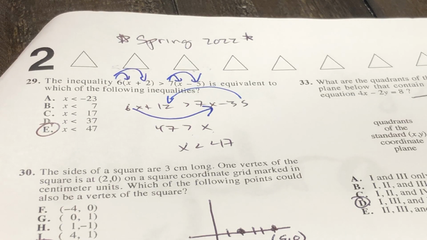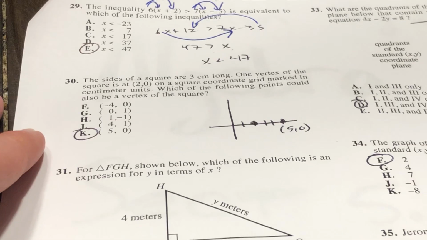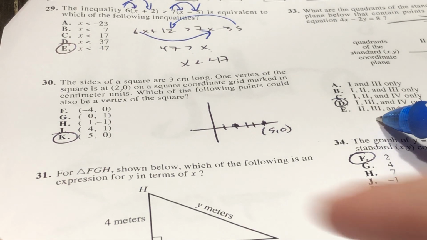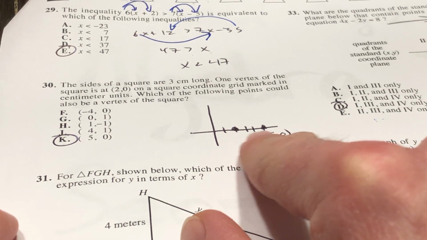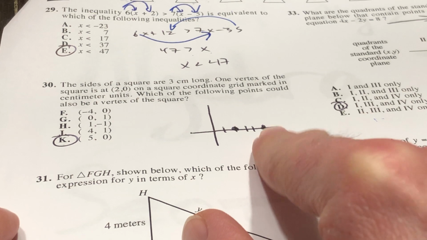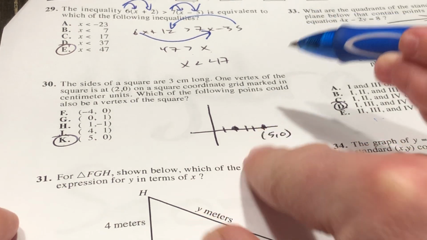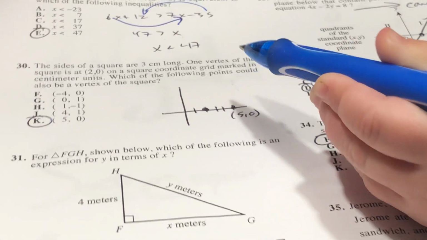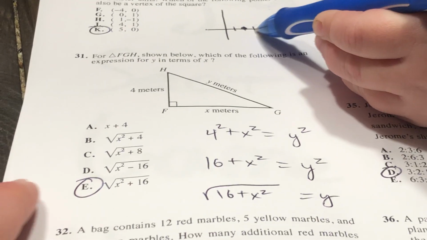All right, I'm pretty sure all classes have gotten most of these, so we're gonna quickly go over this. Side length of a square of 3. So if that's at 2, 5, this could be at 5, 0 because you just add 3. So add 3 there. That's the only one that works. Yeah, can you mark that? Thank you, Elsie.